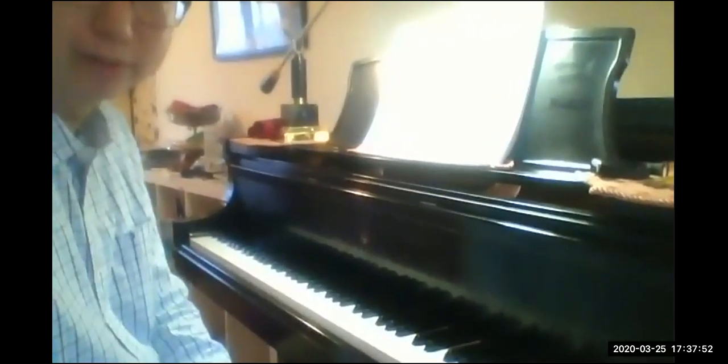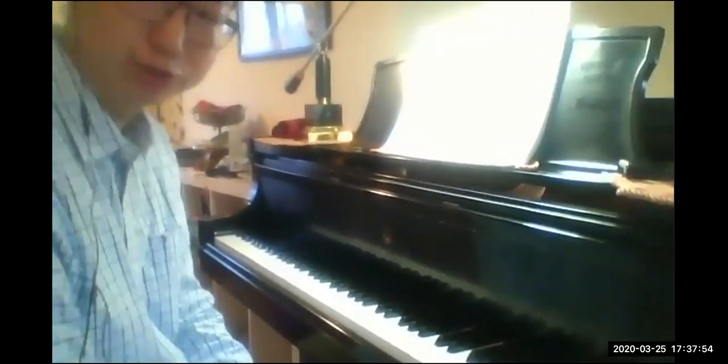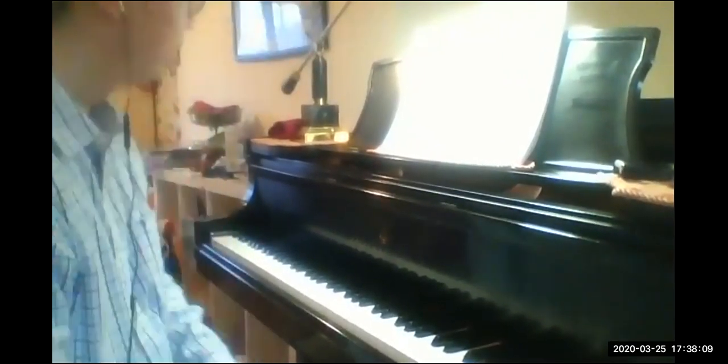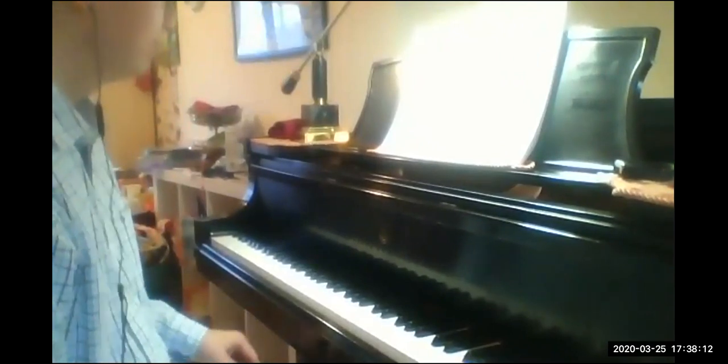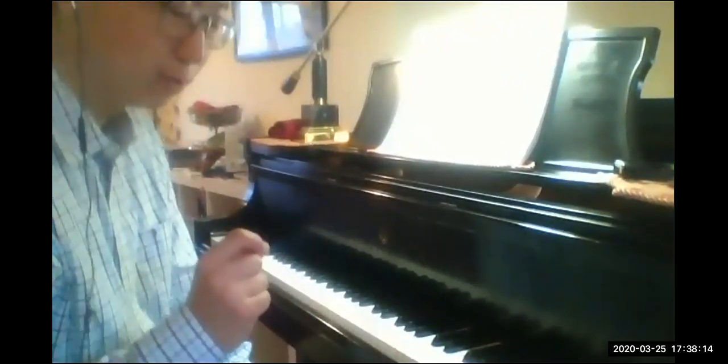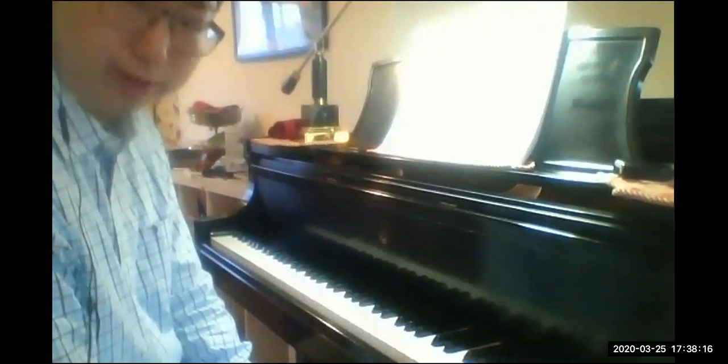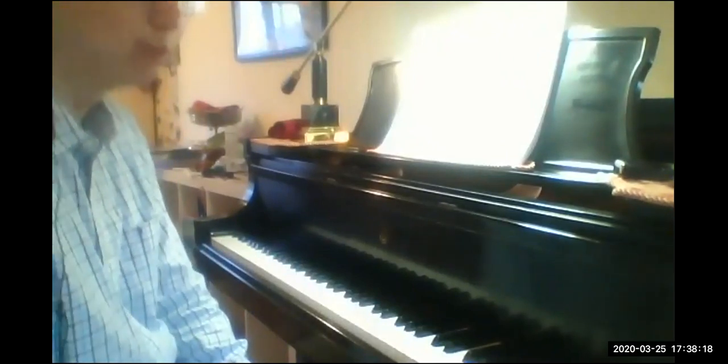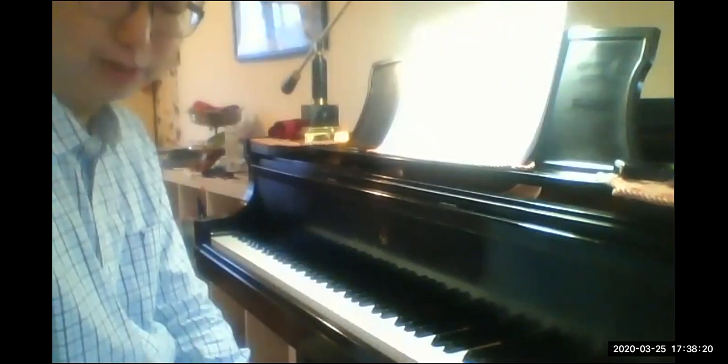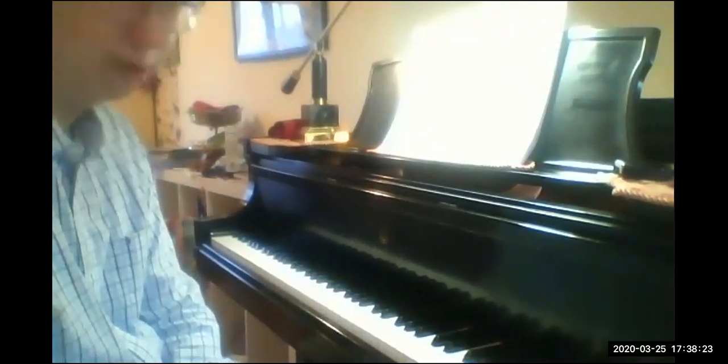Left hands as well. So there are two different textures. One is broken. The first bar is called broken, and the second bar is the blocked chord, blocked interval, third.